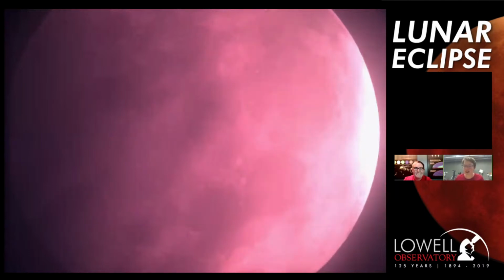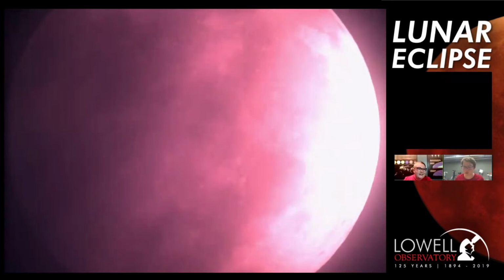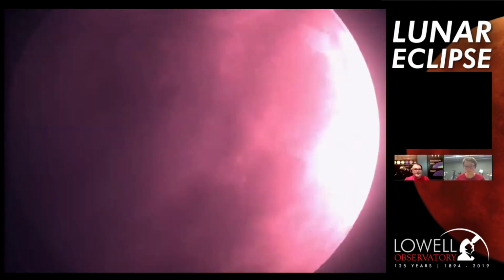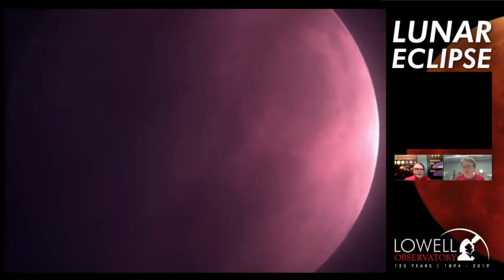So it might be a little shiny on one side, but we can still get some really good color. And it looks great to me, so I'm excited about this. Yeah, I think we got 1 minute till the start of the total lunar eclipse. So pretty soon here, that really bright spot on the side is going to be pretty much gone, and we're just going to see this full red color across the moon.